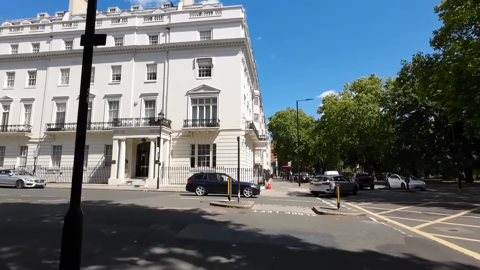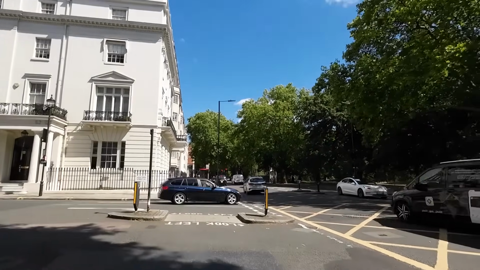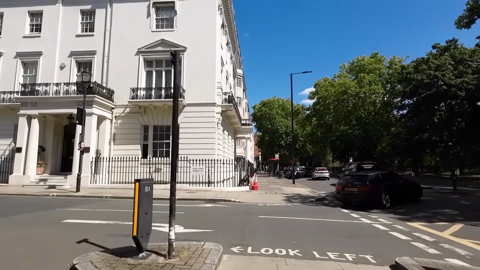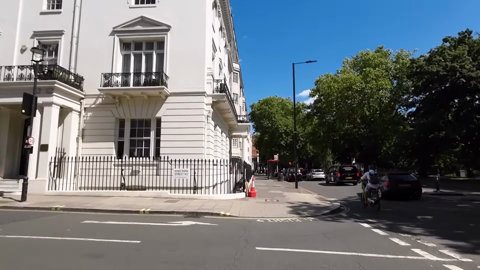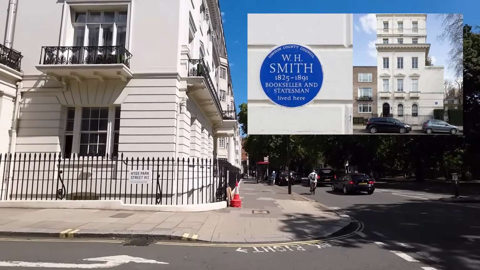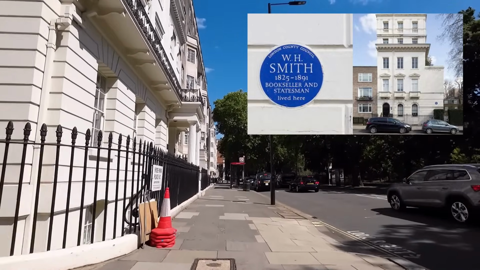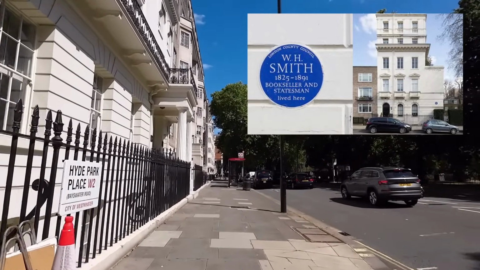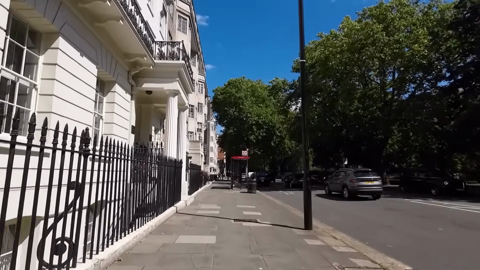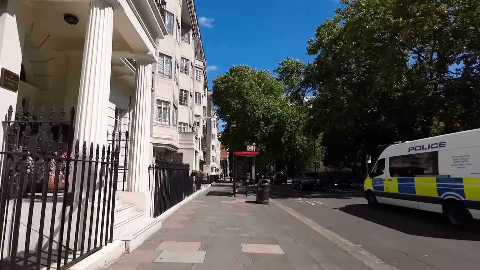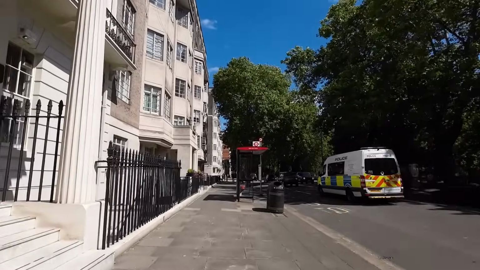As a modern newsagent's business, W.H. Smith is a forever fading brand. But William Henry Smith, he lived at 12 Hyde Park Street, just here. And he made his fortune from bookstalls at railway stations. These proved to be an especially successful endeavour, and this is how his empire started.